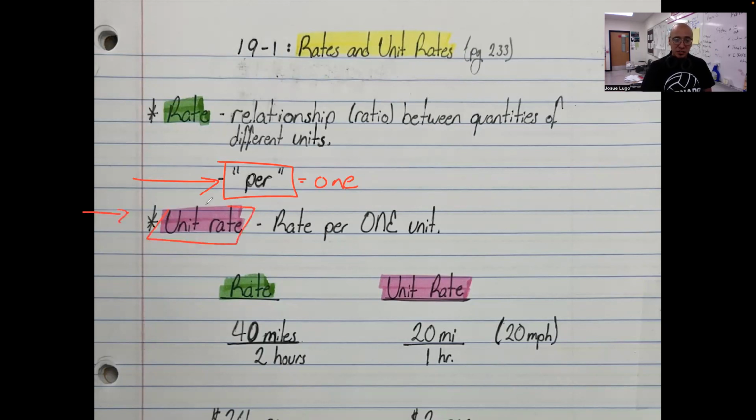So the word per implies the number one, which really leads us to what is known as a unit rate. So notice that we still have the word rate right here. So we're still talking about a ratio between two different units. But the word unit itself also implies one unit. In fact, the prefix un or uno or uni, that also means one. So a unit rate, ladies and gentlemen, is the rate per one unit, per one of something.